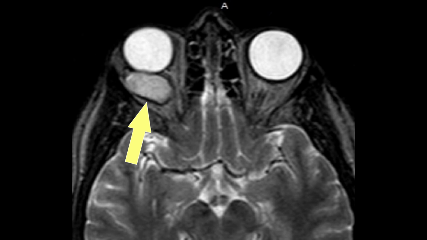The lesion produces mild extrinsic compression of a globe, with slight flattening of the posterior scleral contour, as well as associated ptosis. When comparing the optic nerves, the left optic nerve appears normal and centrally positioned, while the right optic nerve is compressed and displaced medially by the mass.